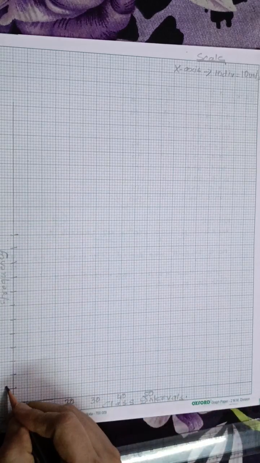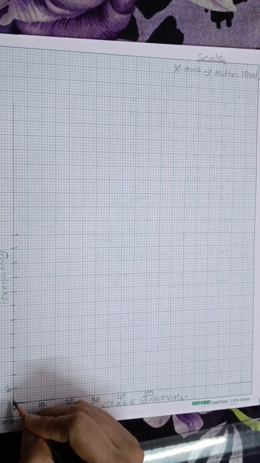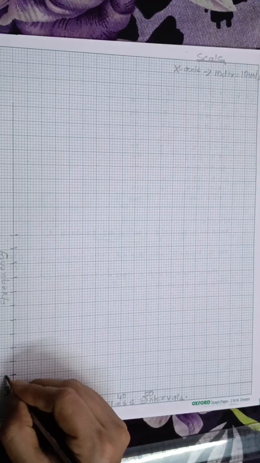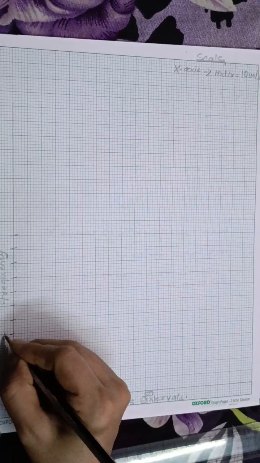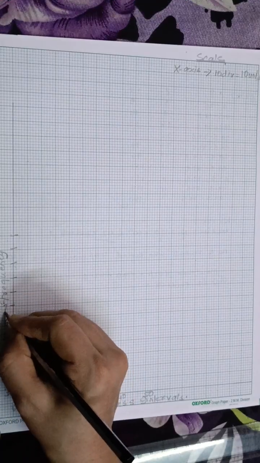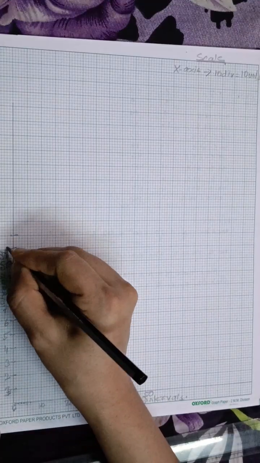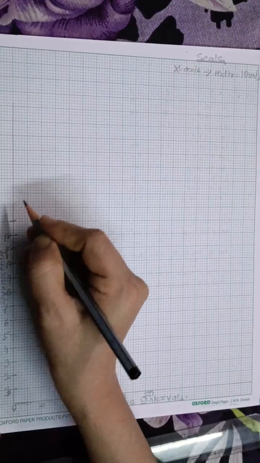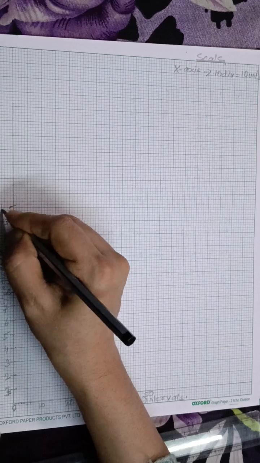So that means 5 divisions is equal to 1 unit. You can extend it, no problem. You can write it till 13, 14 and 15, no issue.